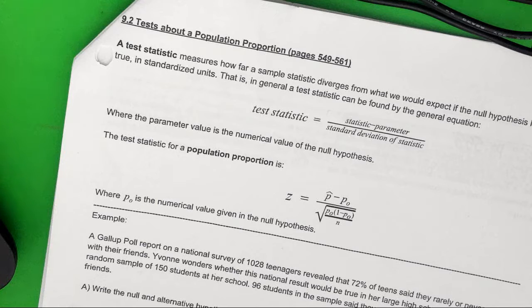It's going to be some value that we get out of H0 in a hypothesis test. So we're going to take a sample and find the mean, for instance. To find the standardized score, or the test statistic here, we ask, where's our mean?